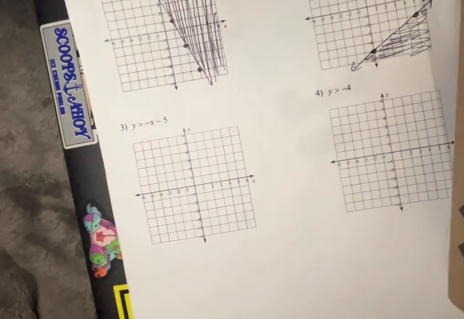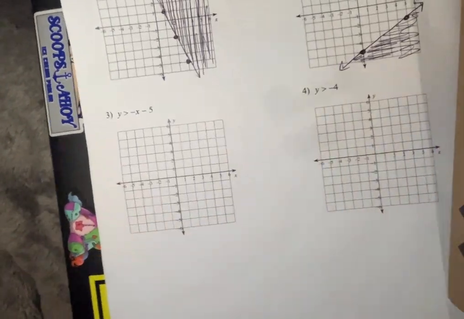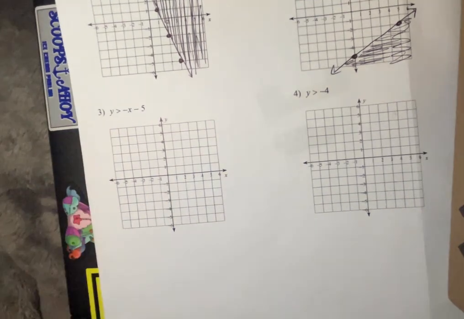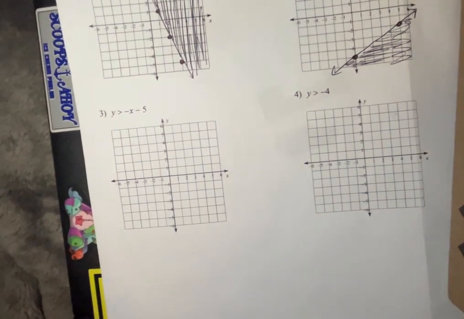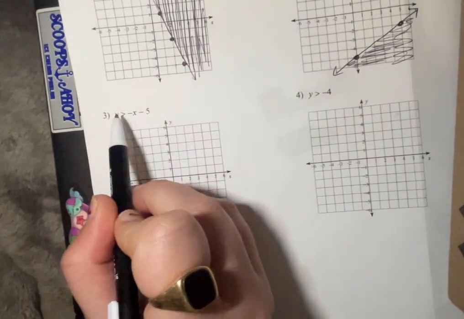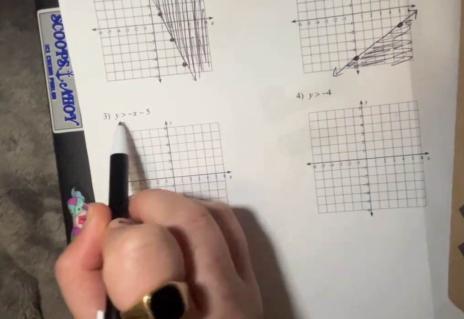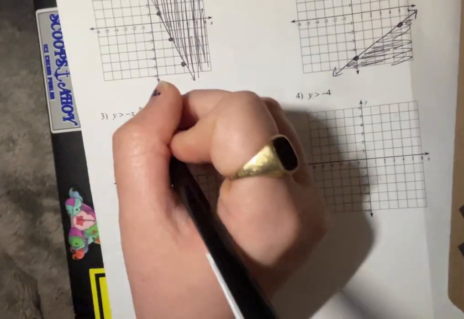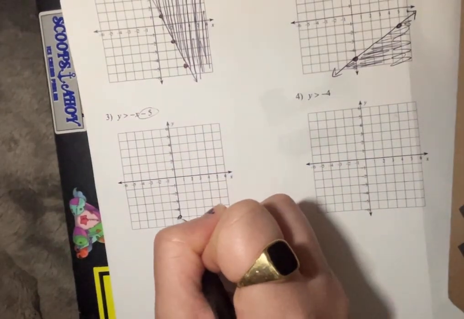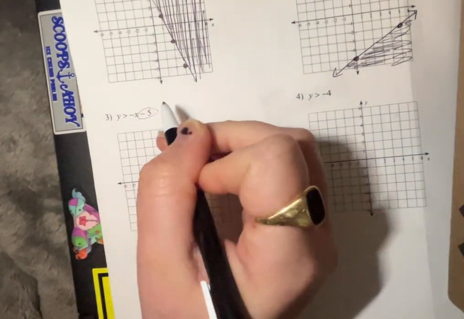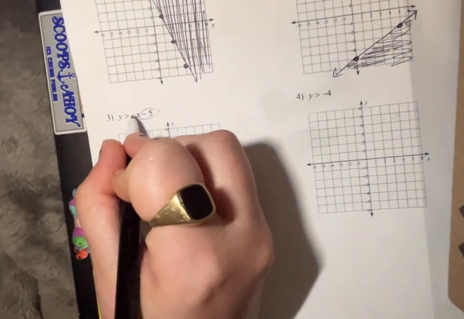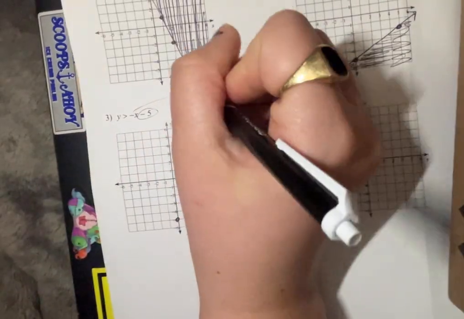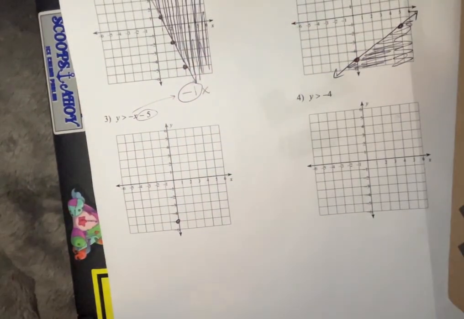For this one, it's going to be dotted because we have only a greater than symbol. We do not have an equal symbol underneath it. There's no line underneath it. It's just like, hey, your answers are going to be greater than this line, but it's not going to include the line, which is why it's dotted. We start at negative 5, and it doesn't look like we have a slope, but we do. It's a negative in front of the x. This is the same thing as negative 1x.